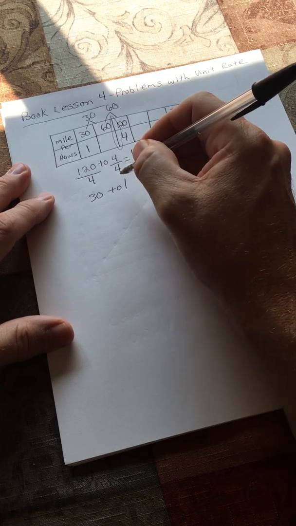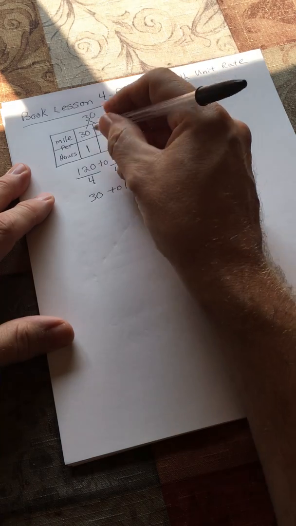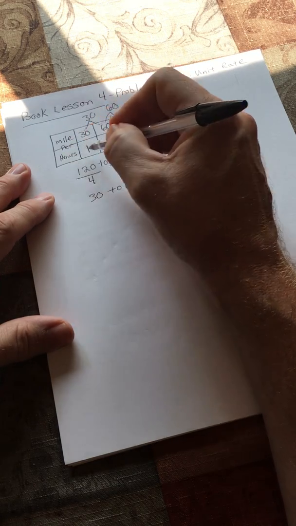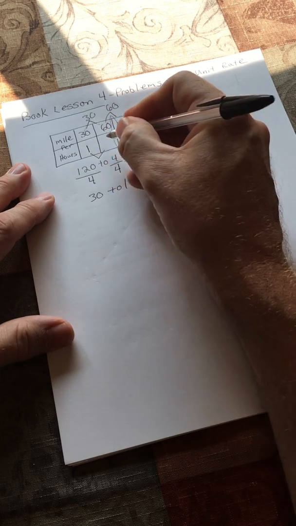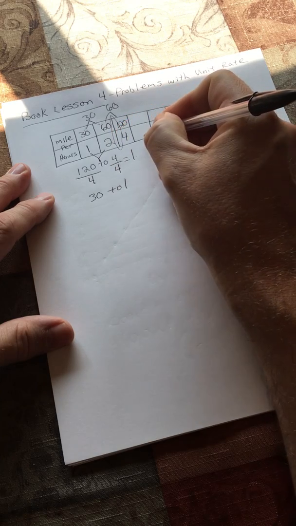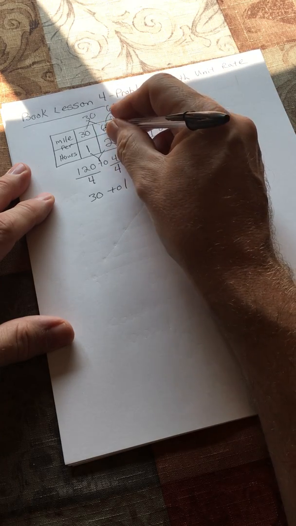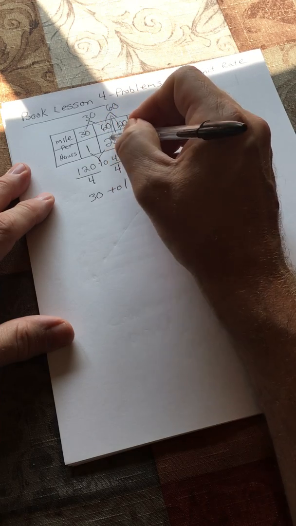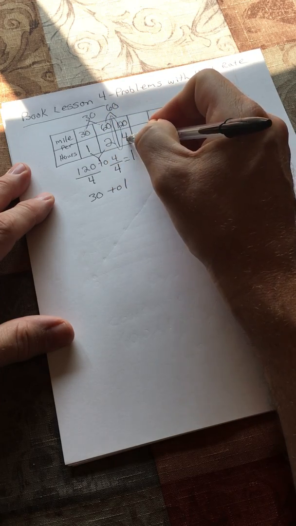There's one more pair of numbers in here. But since this went up by 30, that must mean that this went up by 1. So it's going to be 2 here. Does that match? Is that an equivalent ratio? Yeah, it is. 30 to 1, 60 to 2, 120 to 4.